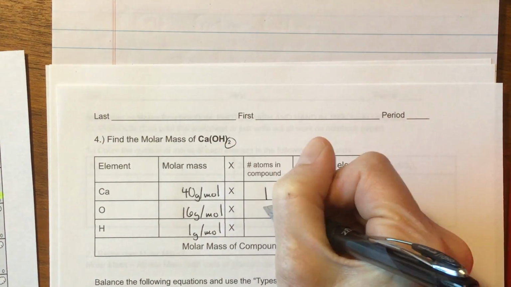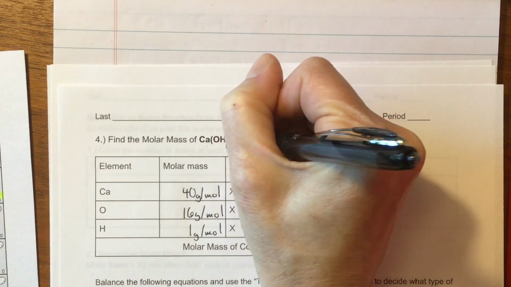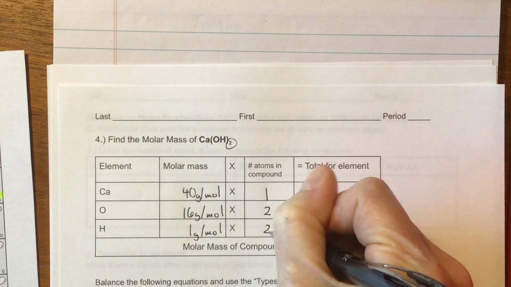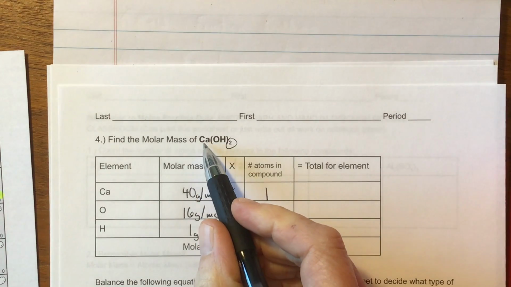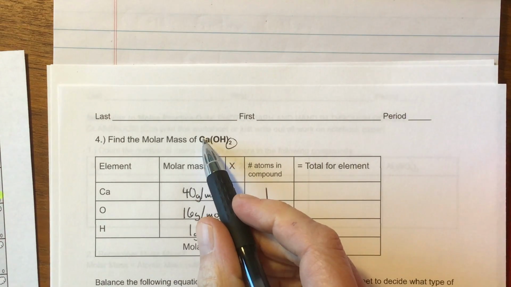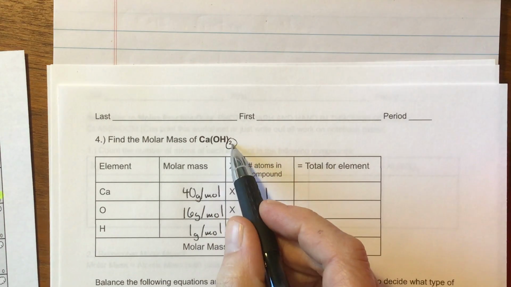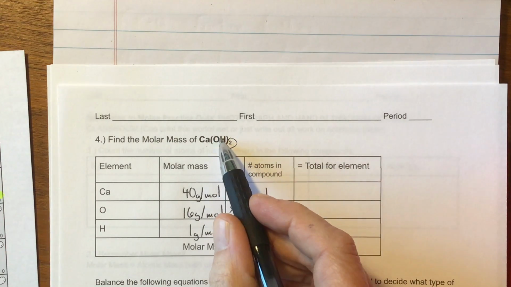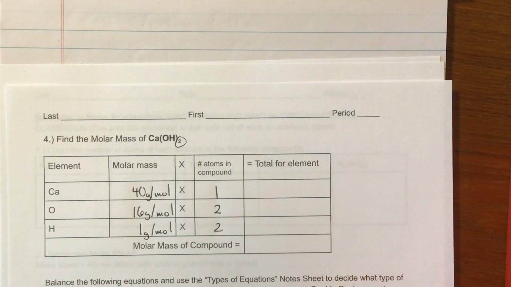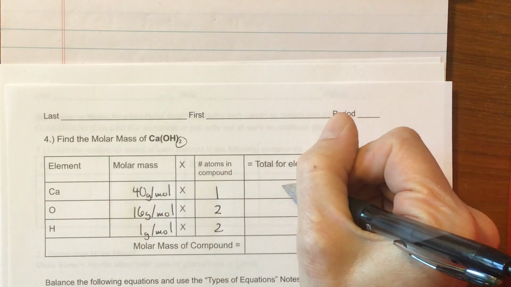That means I have to multiply the oxygen by 2 and the hydrogen by 2. Individual atom subscripts only apply to that atom, but subscripts on the outside of the parentheses apply to everything inside. So now I have my numbers down.